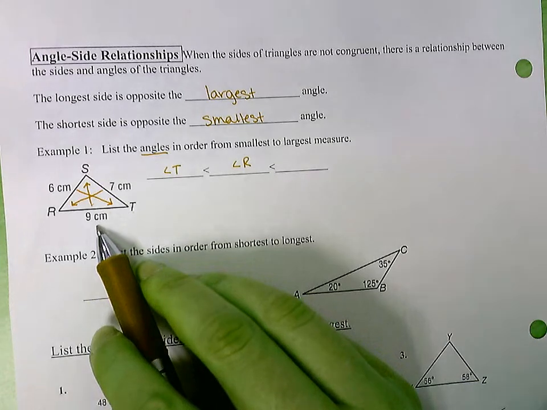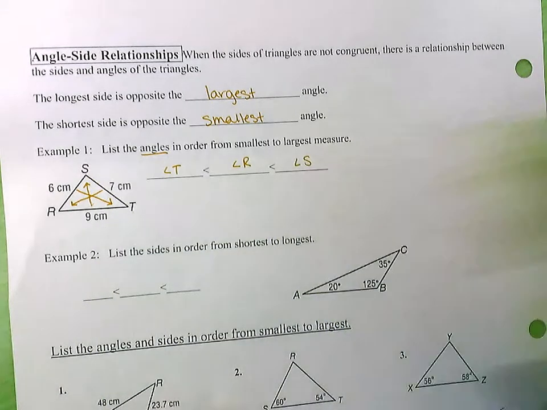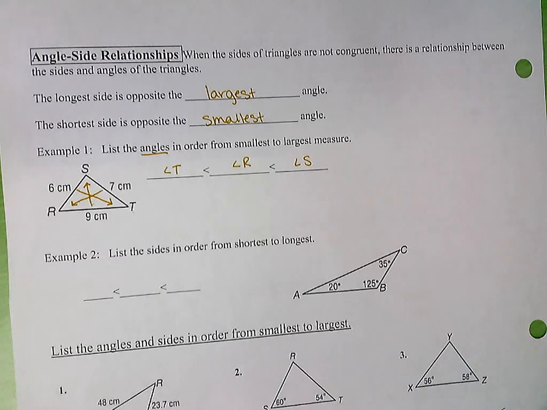Since 9 is my longest side there, angle S has to be my largest angle then. Make sense?